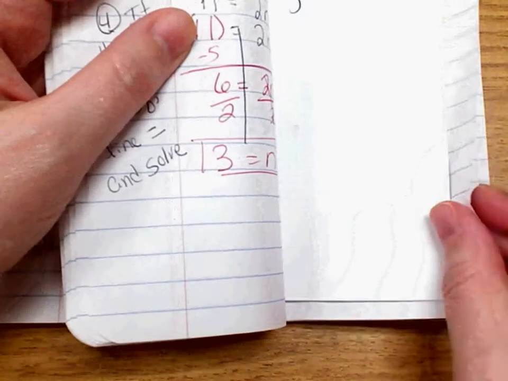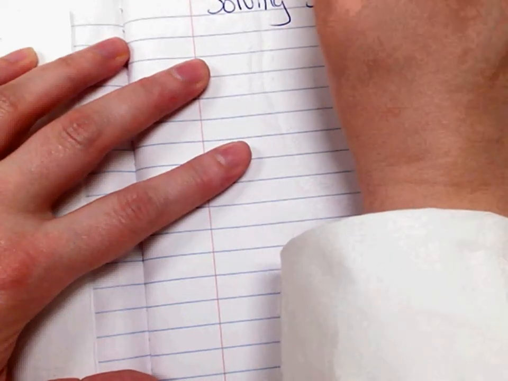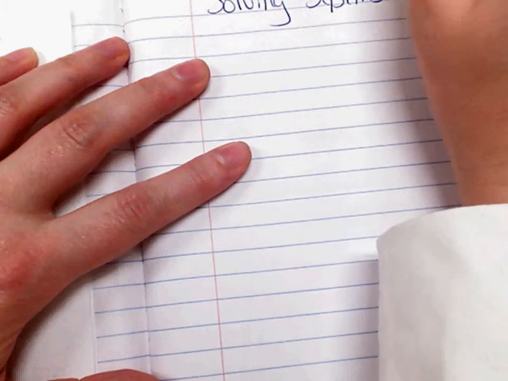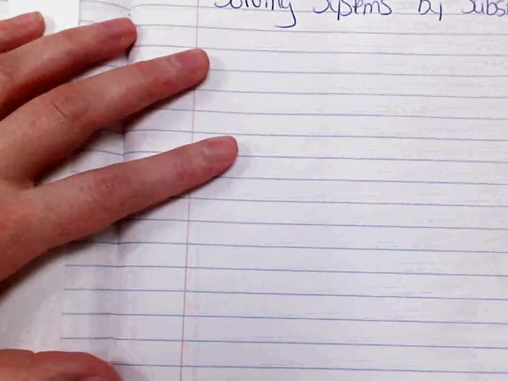So we're going to start here on page 39. And we're going to label this solving systems by substitution. Okay, and like always, I'm going to start with a more difficult one, and then we're going to move on to something just a little bit easier.